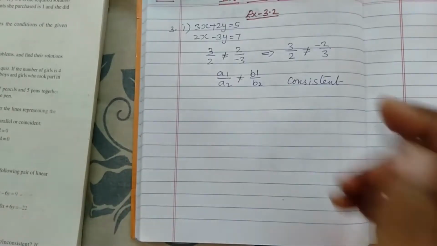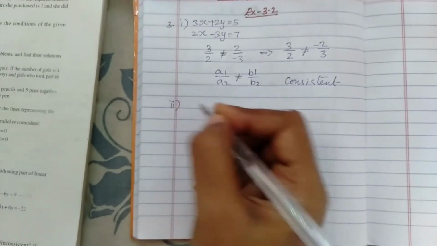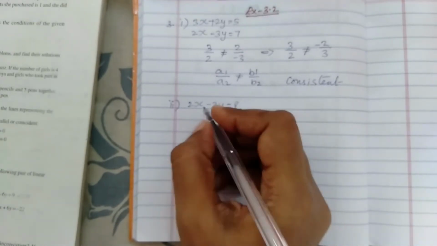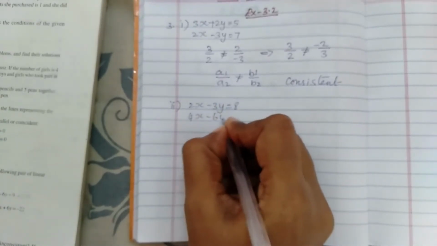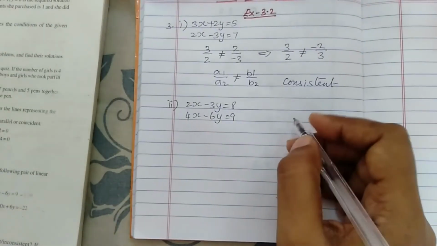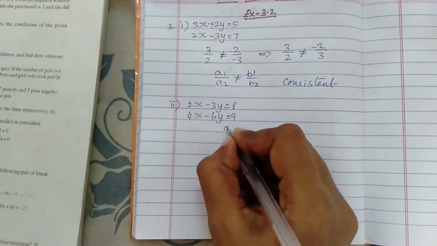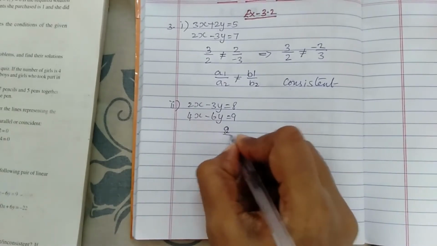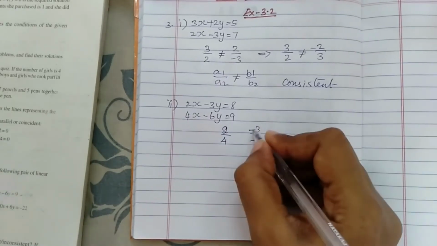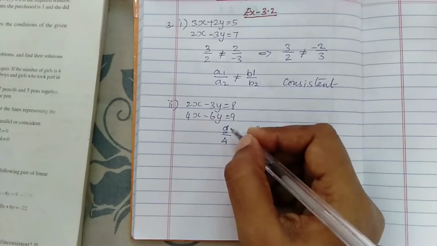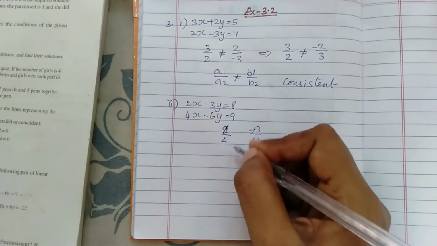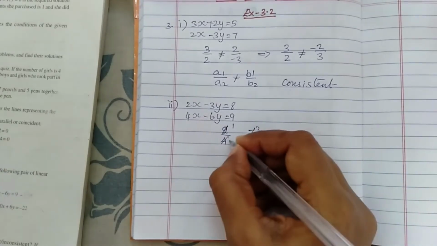Okay, then the second part is 2x minus 3y is equal to 8. Then 4x minus 6y is equal to 9. See here again, let's see, A1 and A2 is 2 by 4, okay, and B1 and B2 is minus 3 by minus 6. Here again I can cancel minus and minus sign. Divide these numbers by a common number, right? 2 is the common number which I can use to divide both. So, here 1 2s are 2, this is 2 2s are 4.